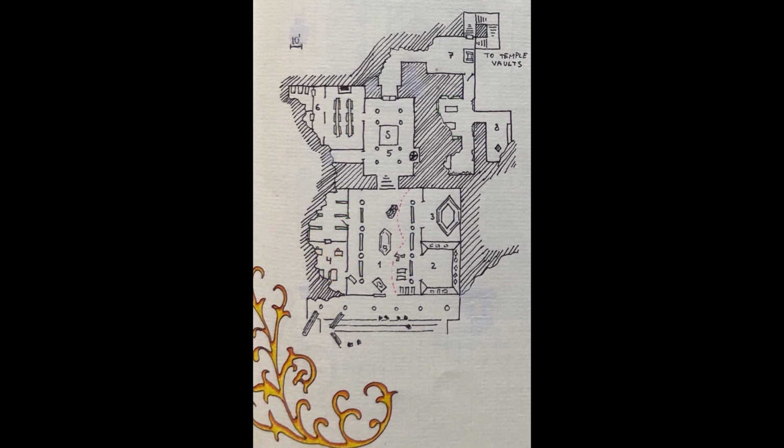Something I think you should note here is that you can give your players the impression of a much larger place with a simple trick. Collapse rooms and corridors. That way the players get an idea that this place is actually much larger, but has been cut off by the collapse of this area.